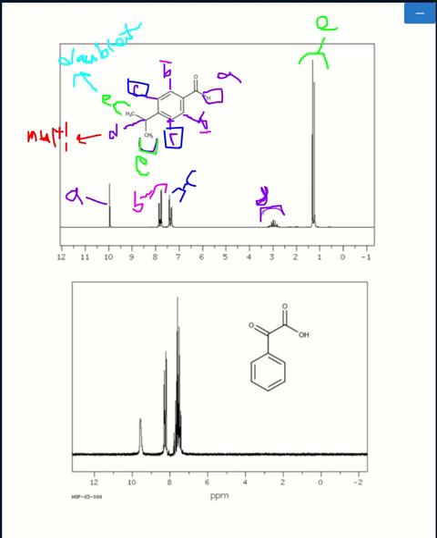So, cool. That would be a more complex way of identifying all of those guys. And again, assuming that you are more or less brand new to this stuff, let's just take this out. This carboxylic acid has 1 hydrogen.